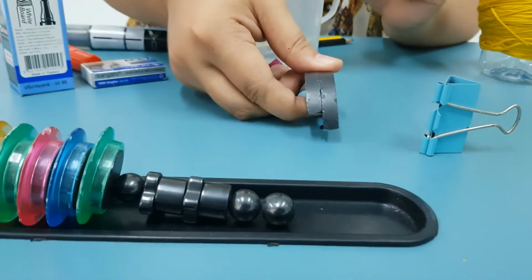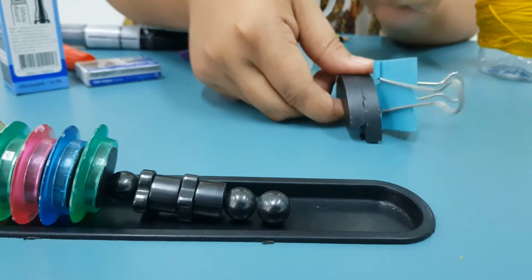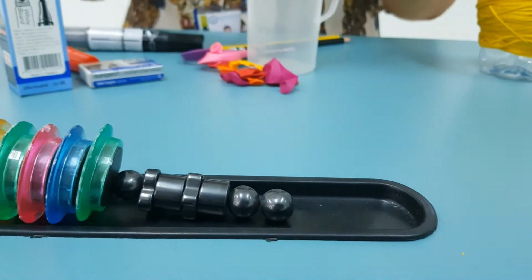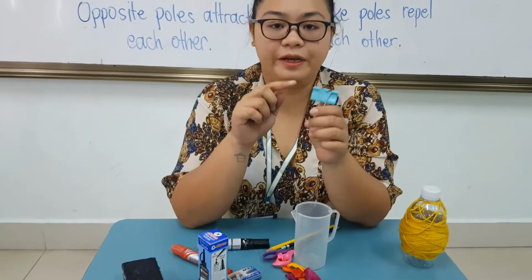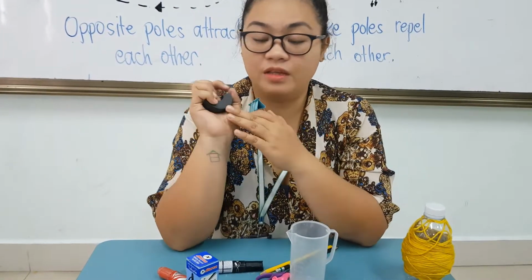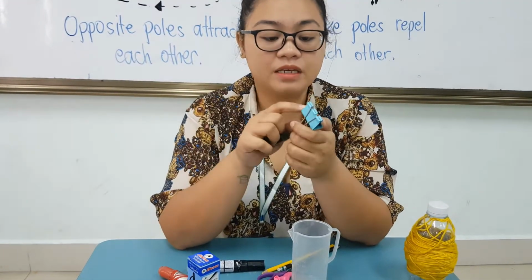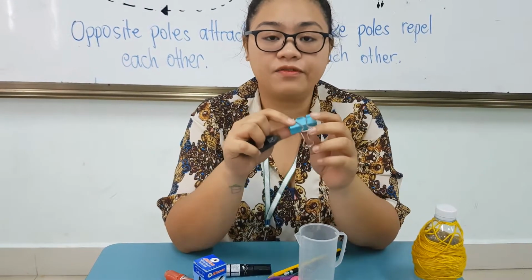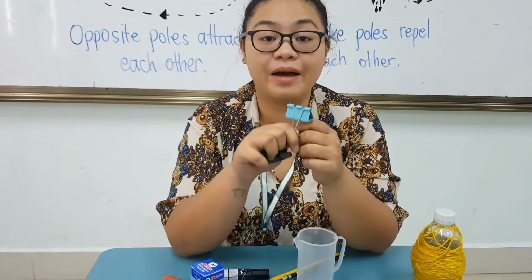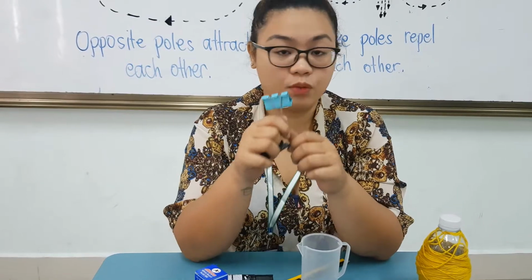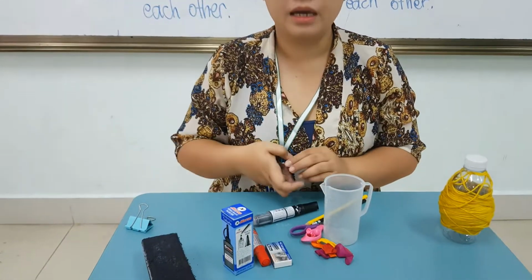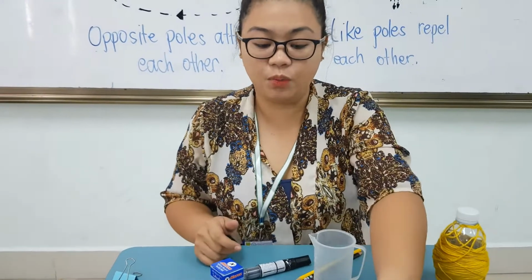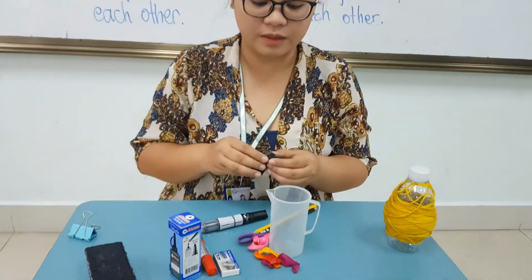And I'm sure if you're doing this, you would too. There you go. So, we saw this clip binder react with these magnets. And because of that, we classify the clip binder as a magnetic material. And we are going to put this on the right side. Next, we are going to proceed with the other materials.